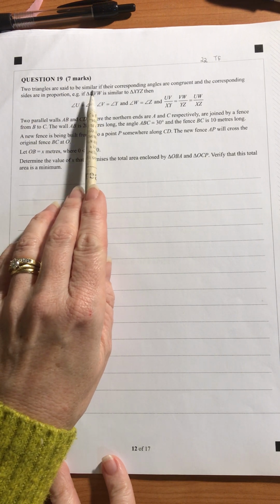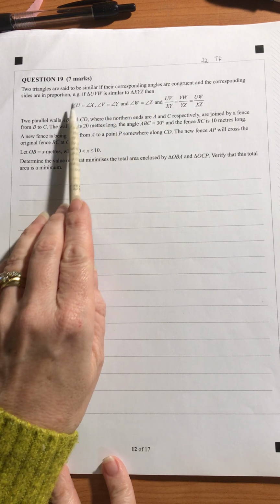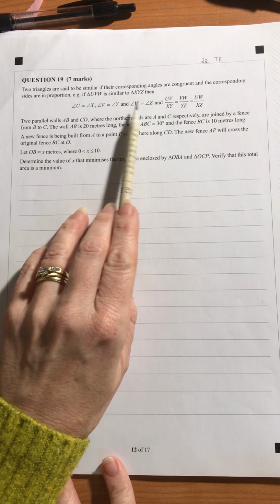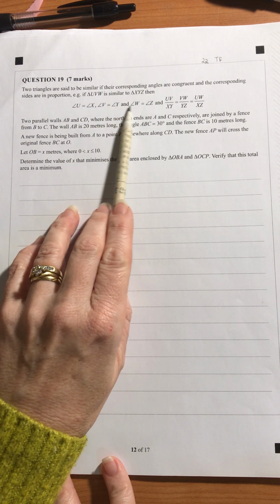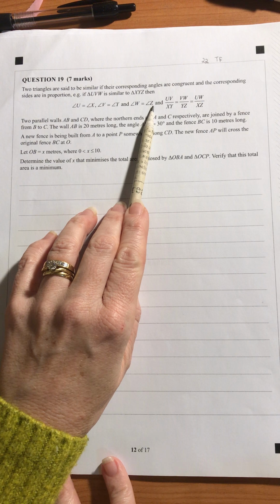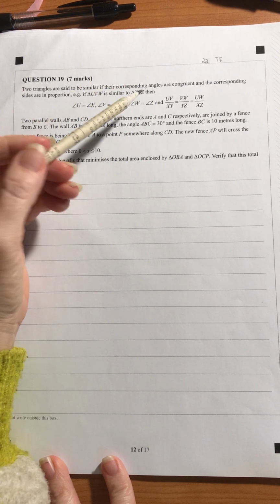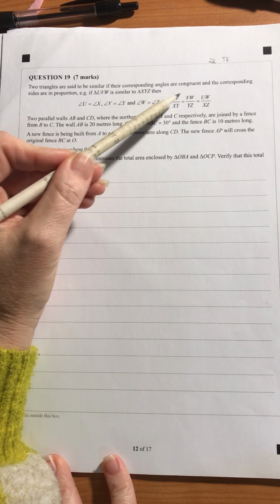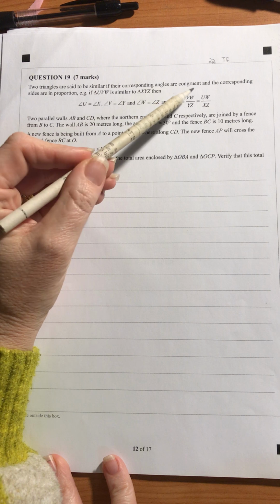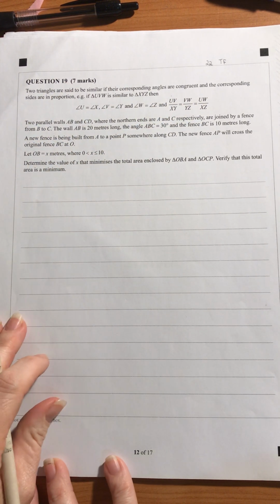So if UVW is similar to XYZ, then angle U is going to be equal to angle X, angle V is going to be equal to angle Y, and angle W is going to be equal to angle Z. So in similar triangles, the angles all match, and their sides are in proportion. So you can say that the side UV divided by XY is going to equal VW divided by YZ, which is UW divided by XZ.